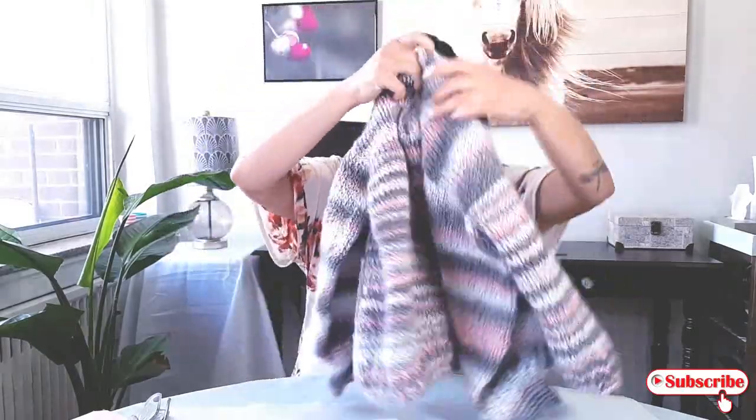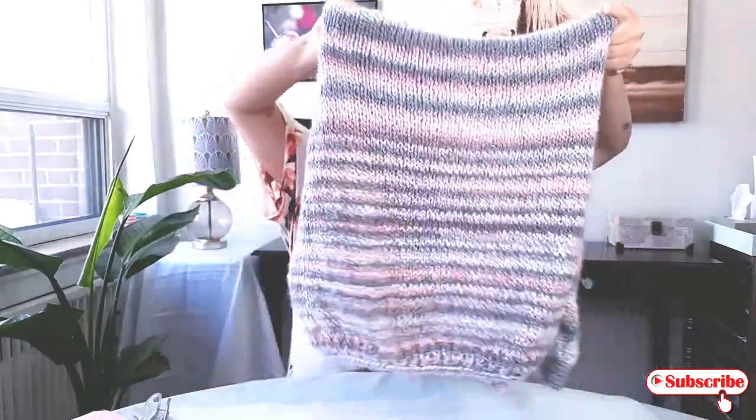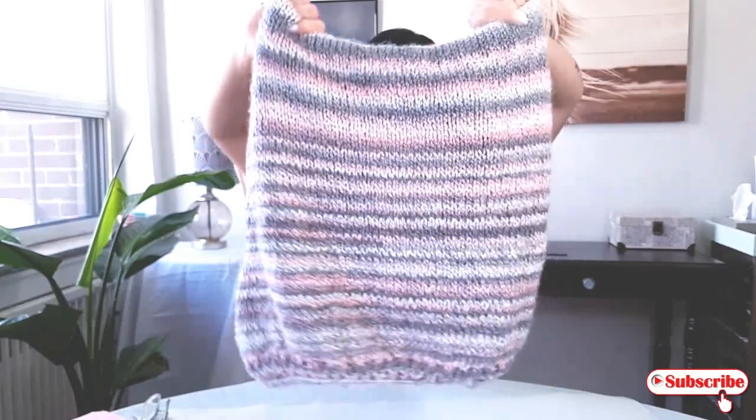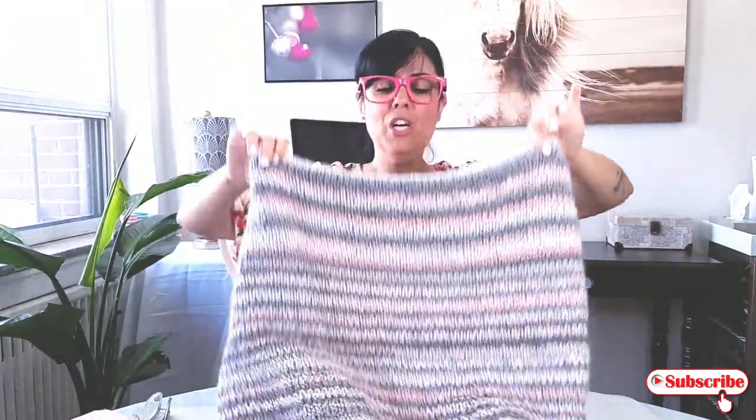Okay, so if I just hold this up here, I've just been playing with the idea of whether or not I'm going to add a pocket. But if I hold this up from the back and I do this with the sleeves here, it's just basically a big square, okay? So that is the general shape of this project.